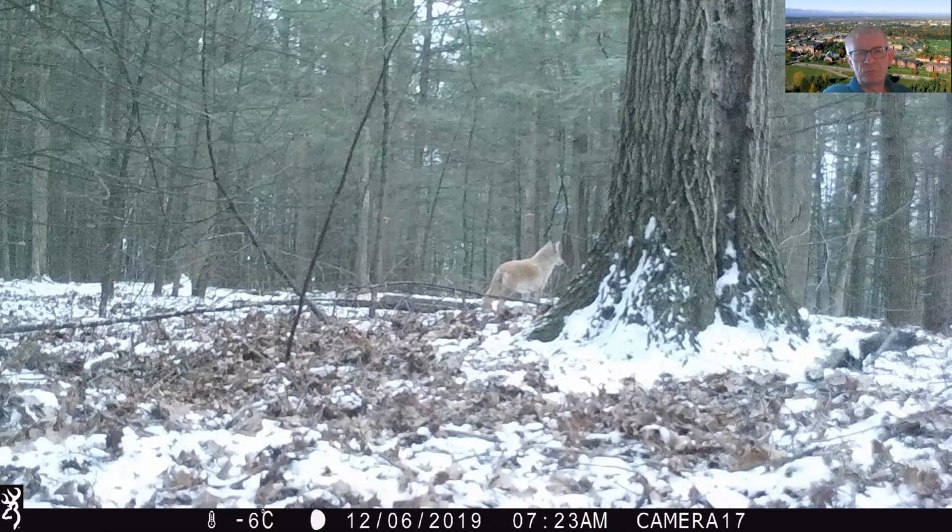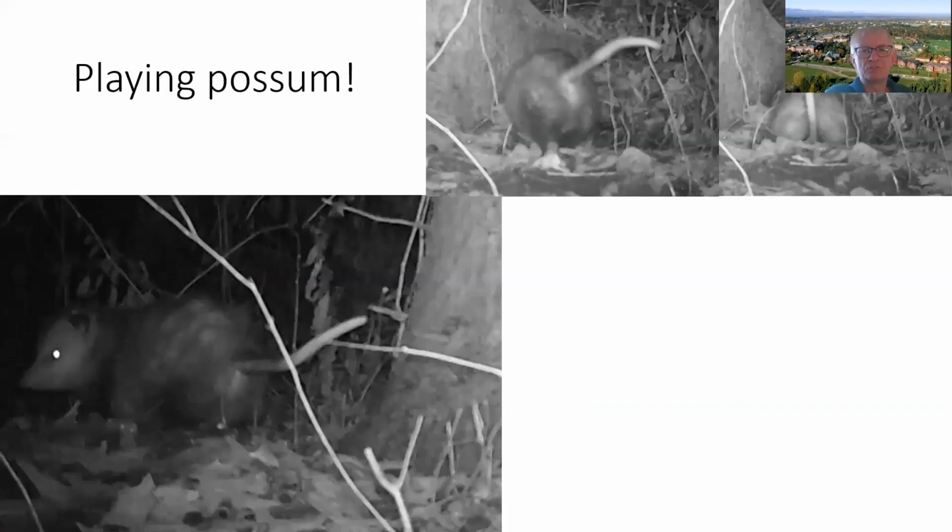Farther south, there are black coyotes. There's a coyote population up in Nova Scotia, I believe, that has genes from domestic dogs, and they've actually got the golden retriever gene in their coat color. So, fun stuff. Possums, opossums.